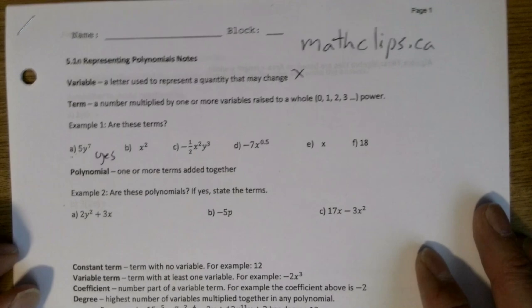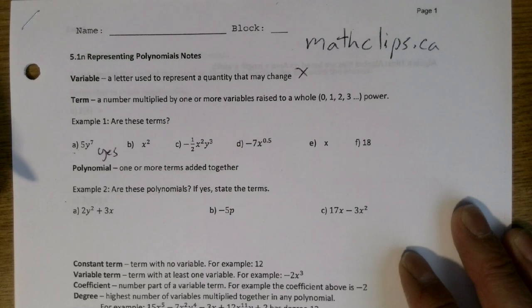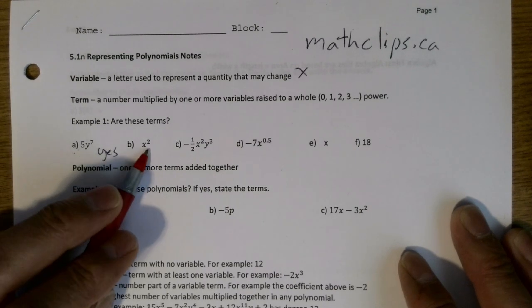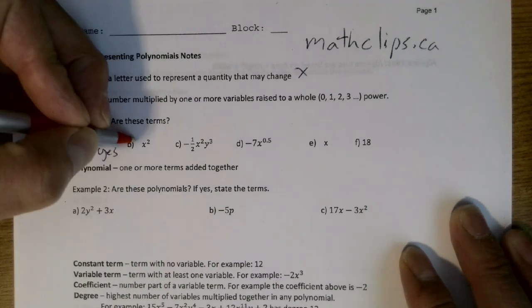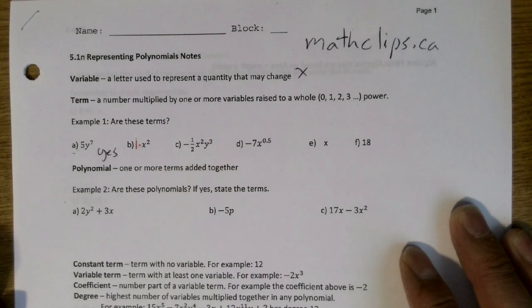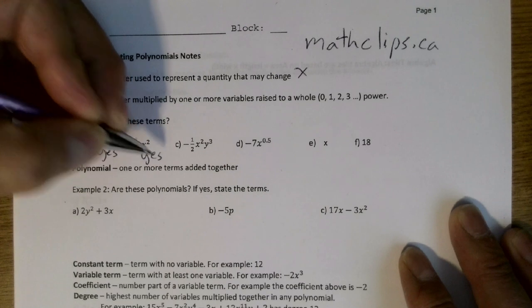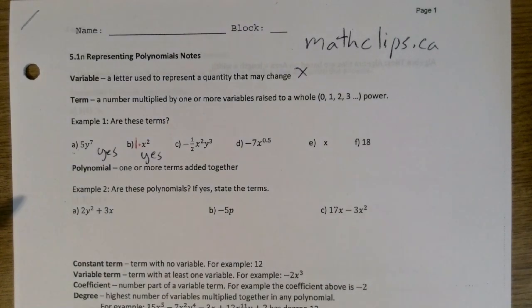Okay, next one. X squared. Is that a number multiplied by one or more variables to a whole power? Well, we've definitely got a variable to a whole power. What about the number out front? This is where stuff gets a bit weird. We can think about this as 1 times x squared. So in that way, it's a yes. Notice anything I'm going to be writing in red is kind of the stuff we can think about as being there, but isn't really there.